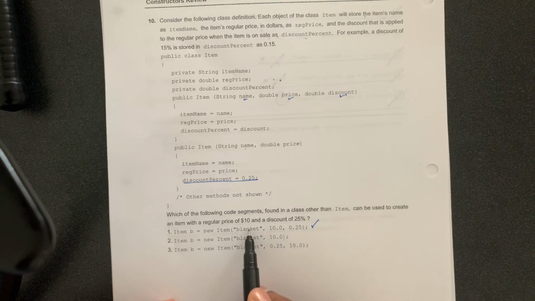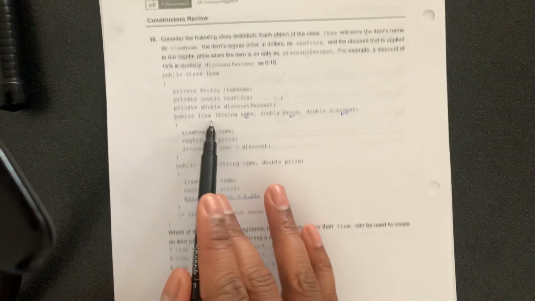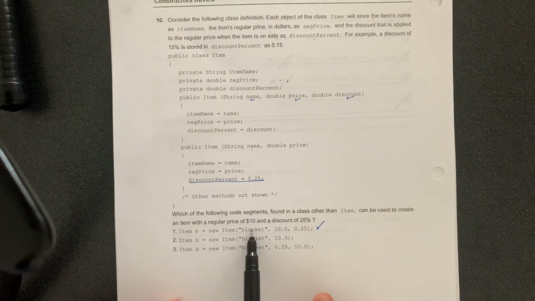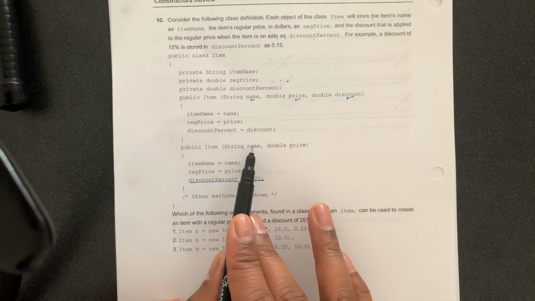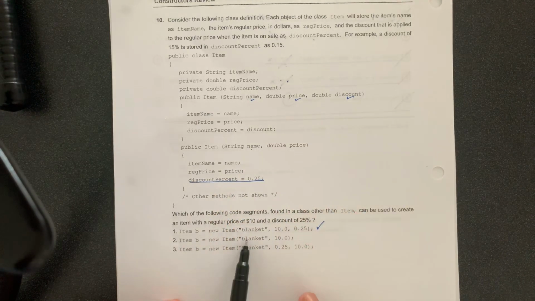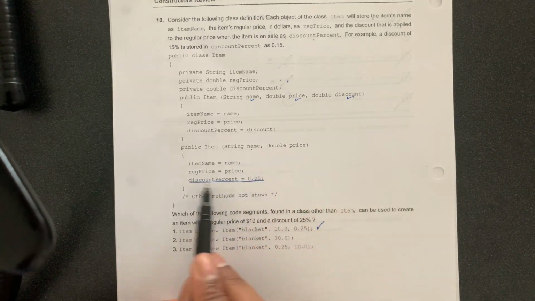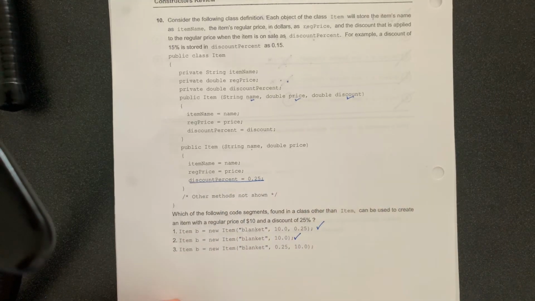It has a blanket. Option 1 is going to use the first constructor where we have a string, a price, and a discount. We have a string, a price of $10, and a 25% discount. So 1 is going to work. B, the other constructor has a name and a price. So we have a blanket and a price of 10. And remember, for the 2 parameter constructor, the default discount is 25%. So 2 is also going to work.